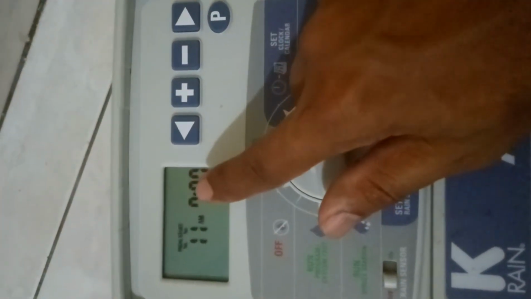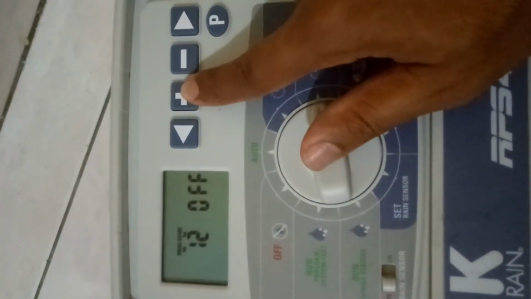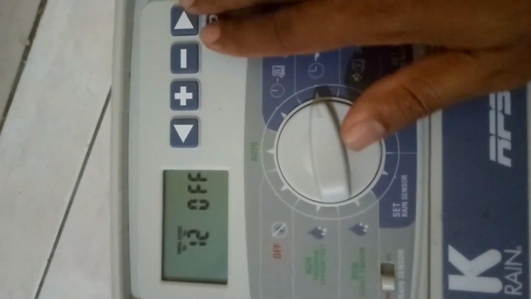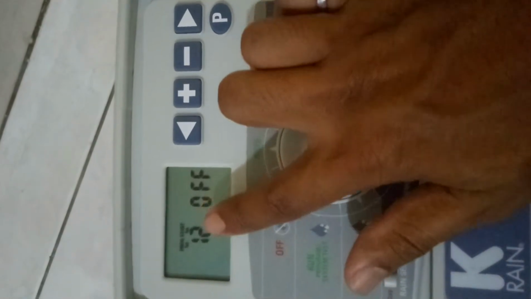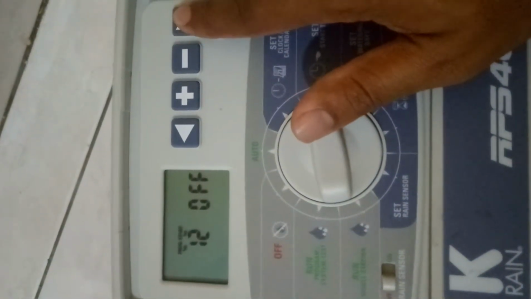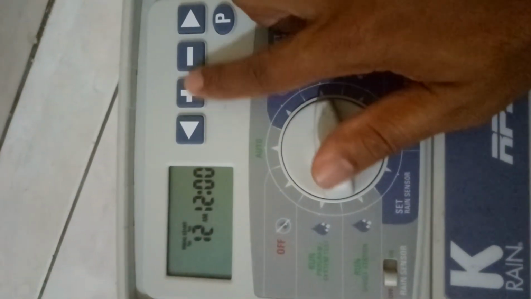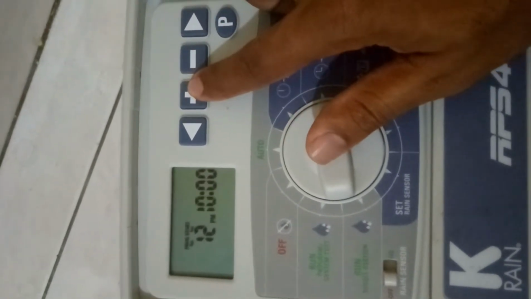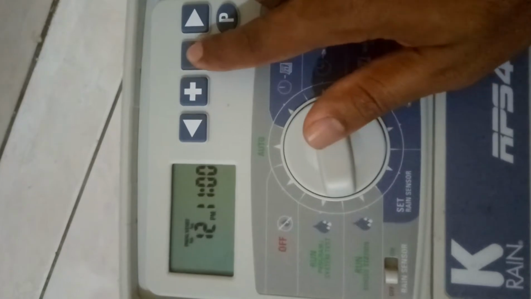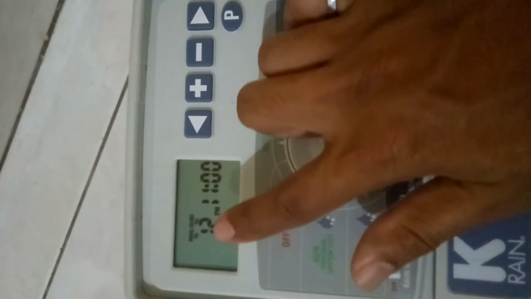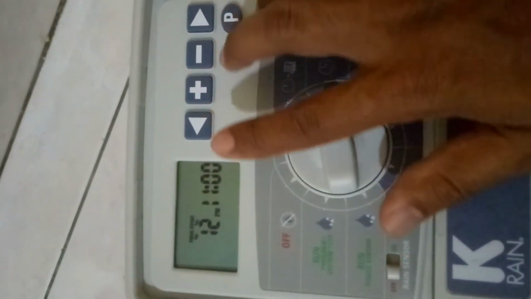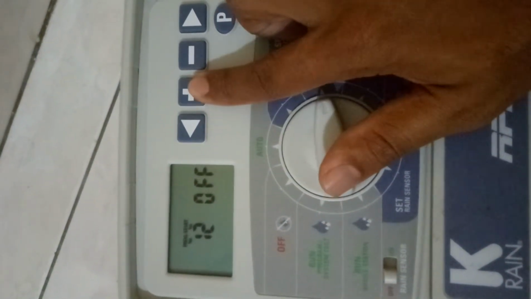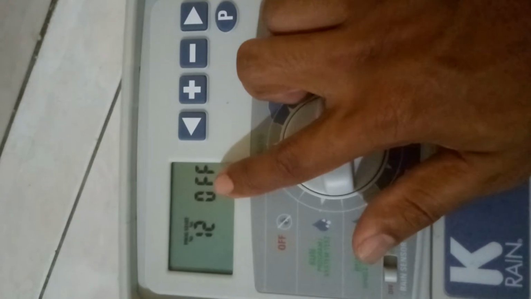So start number 1. Start number 2, by default is off, but if you want to change or you want to add, you can just press right, then you press plus or minus. So now let's say you want to turn off, you already set but you want to turn off, you can just go back to 12 a.m. And then we'll turn back to off position.